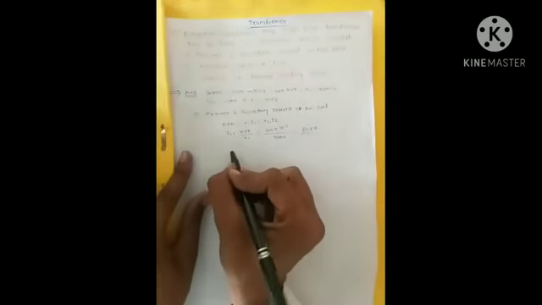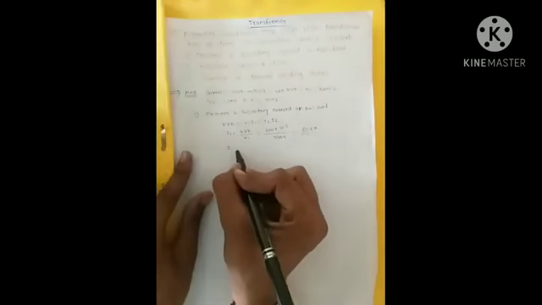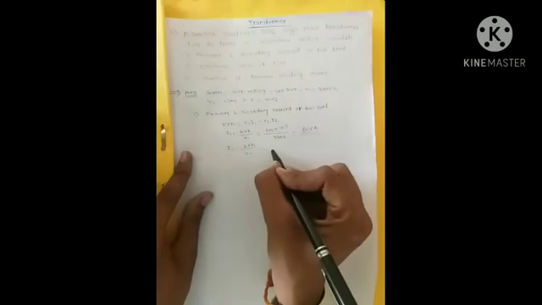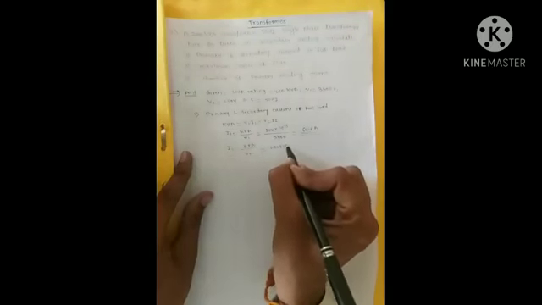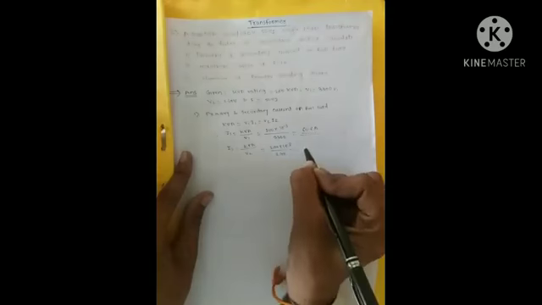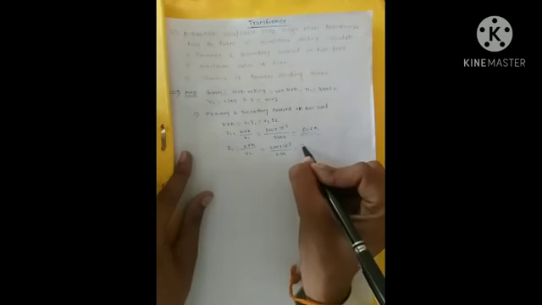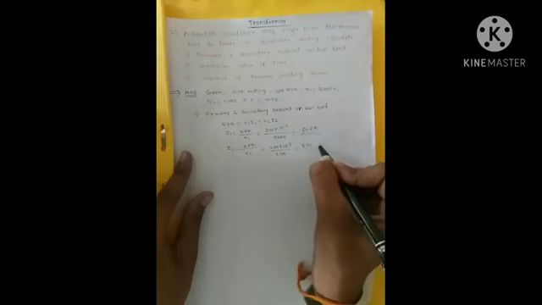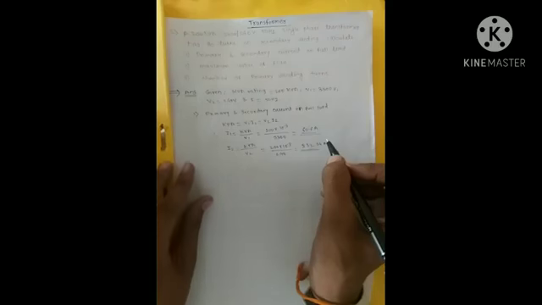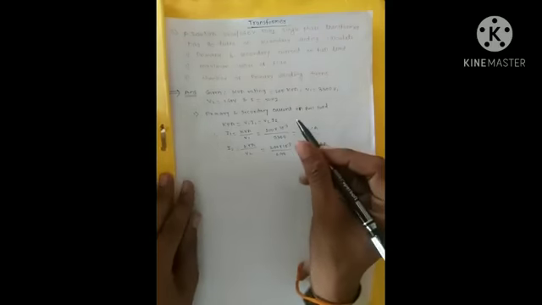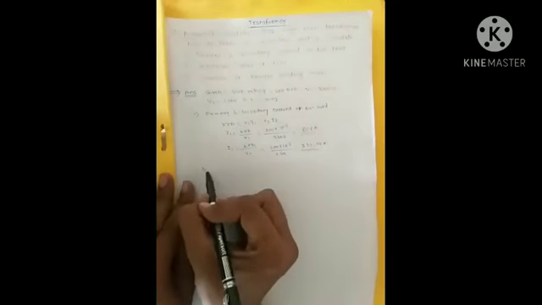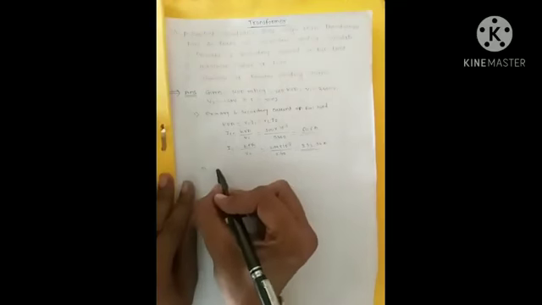After that, the same procedure is followed for I2. I2 equals kVA upon V2, equals 200 into 10 raised to minus 3 divided by 240. After calculating this, we will get 833.34 ampere. This is I2. So we calculated the primary current and secondary current. After that, we have to calculate the maximum flux.